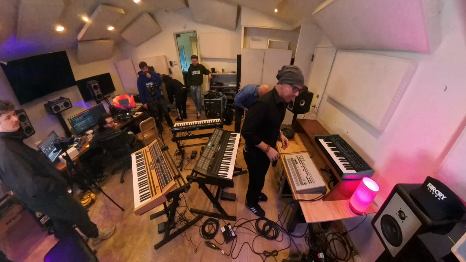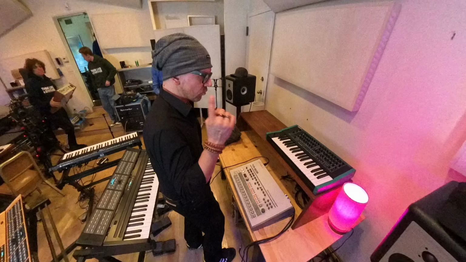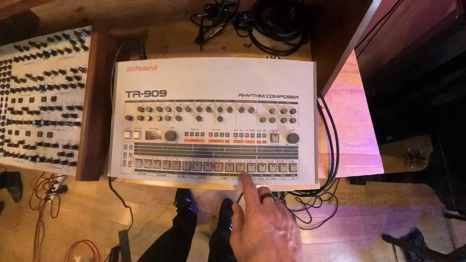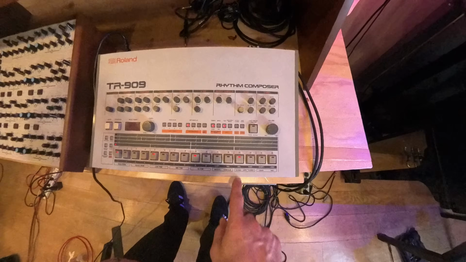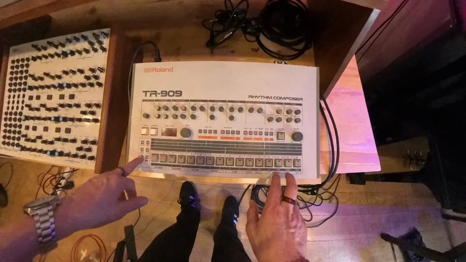So how about if we try and play the parts? All right, so we were programming the rhythm, right? What did this go? That was like this, right? And then we go open.